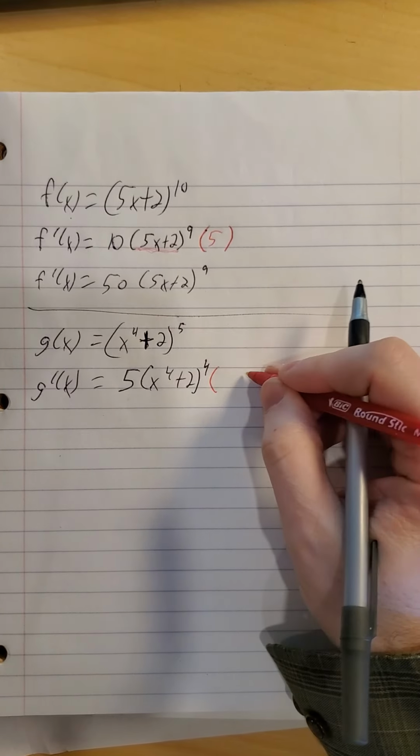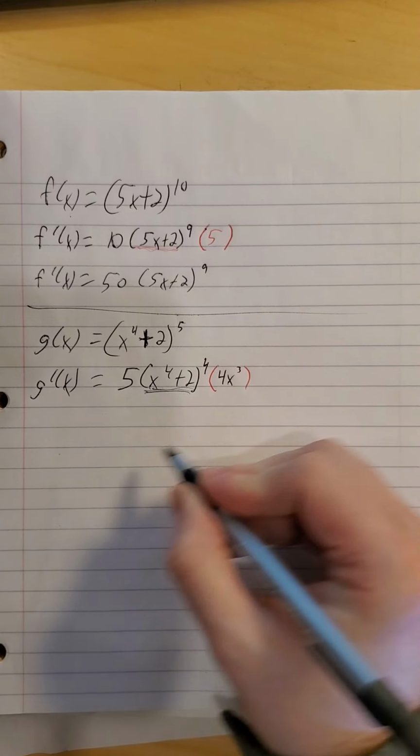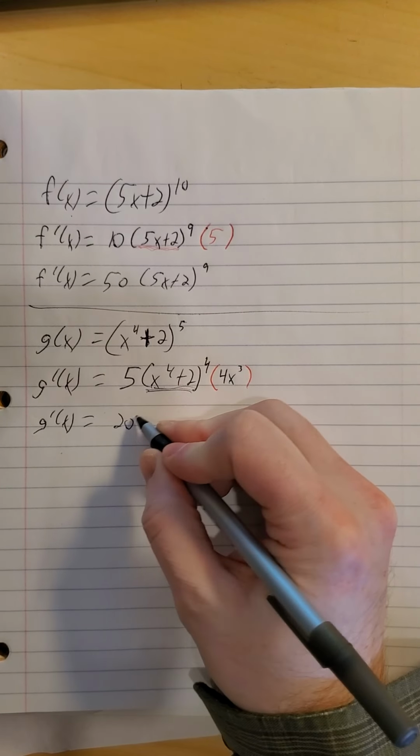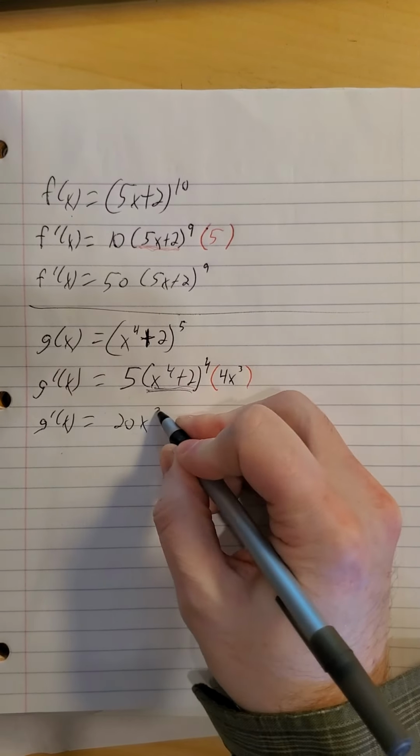So derivative of x to the 4th plus 2 would be 4x cubed, and then just do a little bit of cleanup, a little simplifying. So 20x cubed by x to the 4th plus 2 quantity to the 4th.